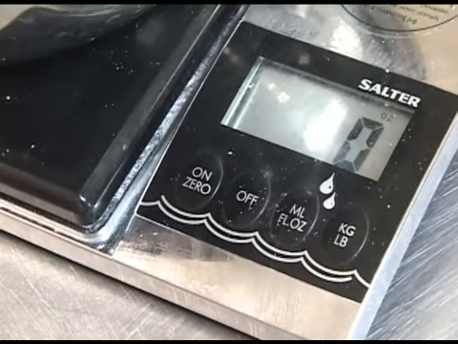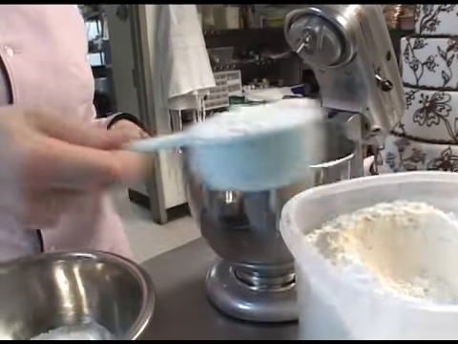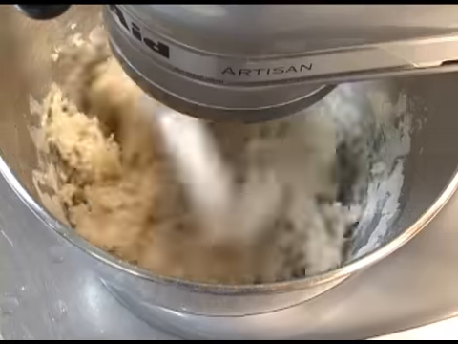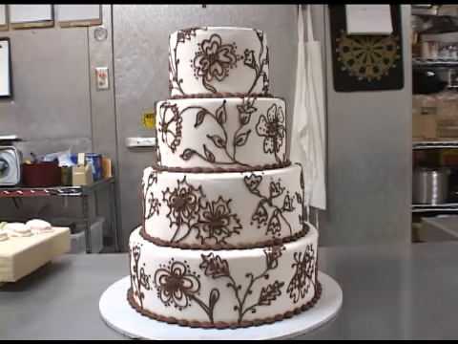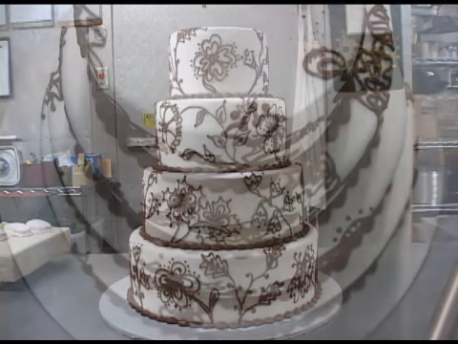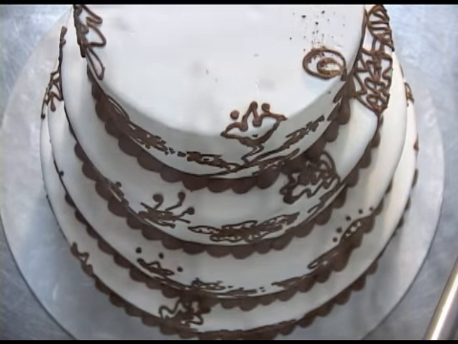From the beginning, I use math while baking, measuring, weighing. I use math to determine how much batter I need. I use it to determine the amount of servings I would need in a cake, what size cakes to use, and I use math while designing a cake for proportions, balance, things of that nature.